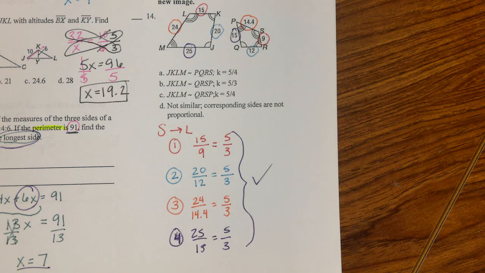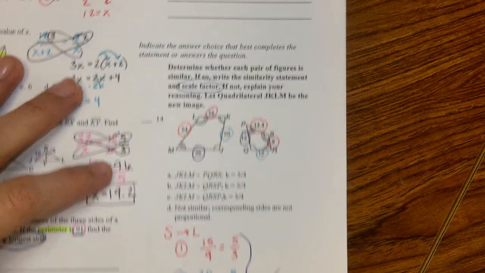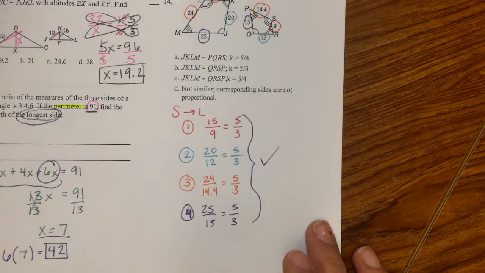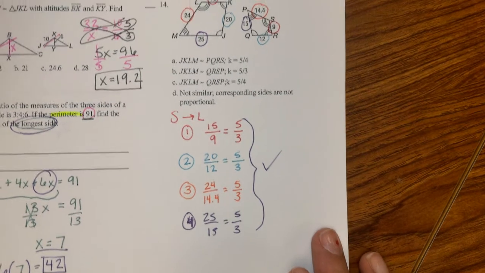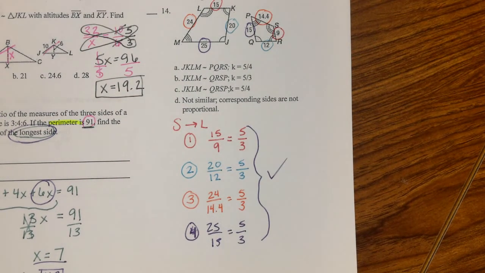Now, ladies and gentlemen, these are ratios. This is not your scale factor. So when they asked us up top to find our scale factor, it is not 5 over 3. We need to remember our ratios and our scale factors are going to be reciprocals. So we do not want 5 over 3 as our scale factor, which I think this one also, yep, noticing now that we don't have the correct answer on this one.